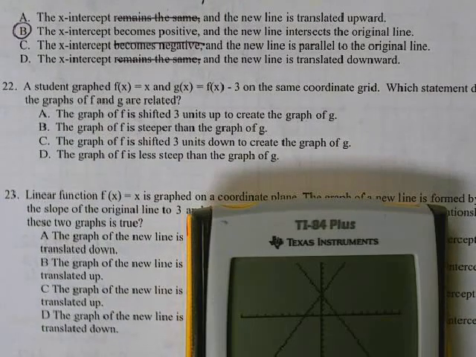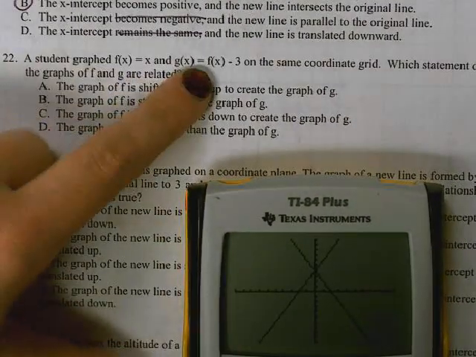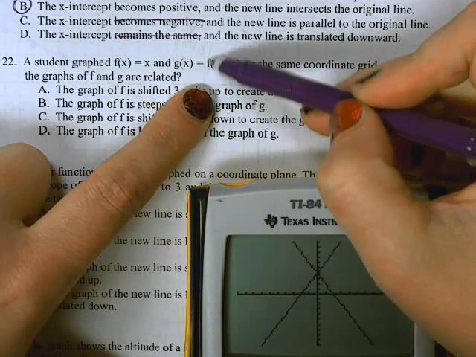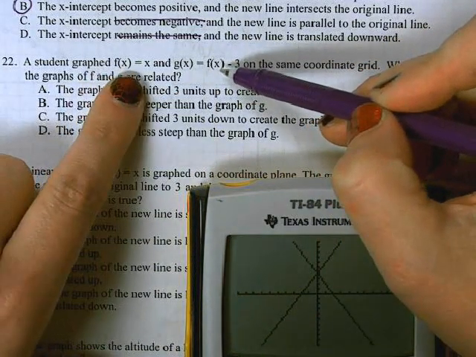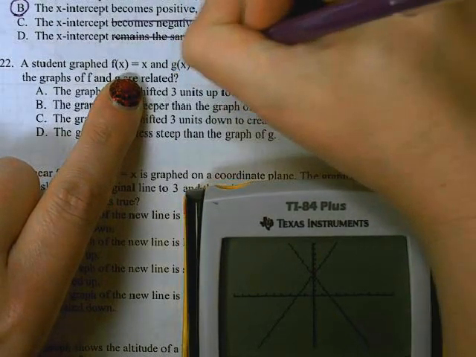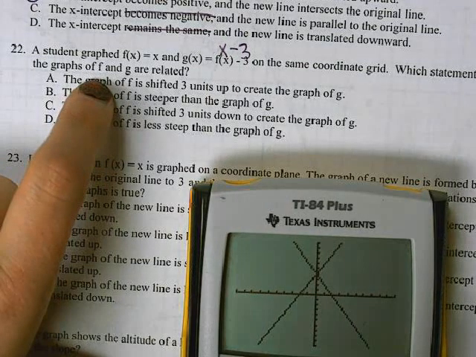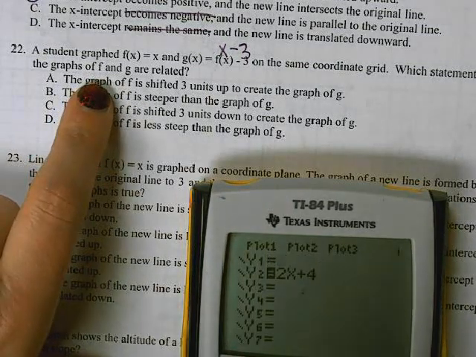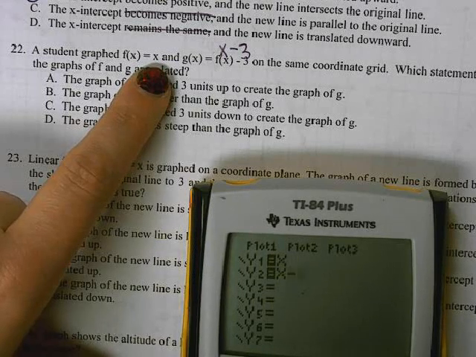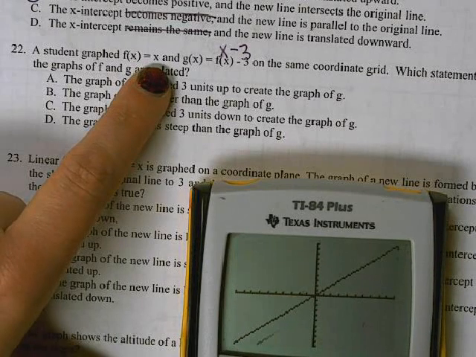Number 22. A student graphed f of x equals x, and then they graphed g of x equals f of x minus 3. So this whole thing really means that they're saying they took this equation and then they subtracted 3. So really this just means x minus 3. Which statement describes how they are related? So go to y equals and change this to say f of x equals x and f of x equals x minus 3. Then you push graph and you take a look at it.